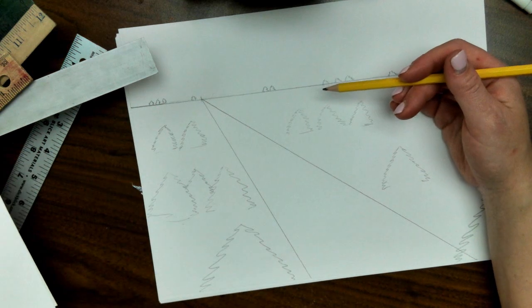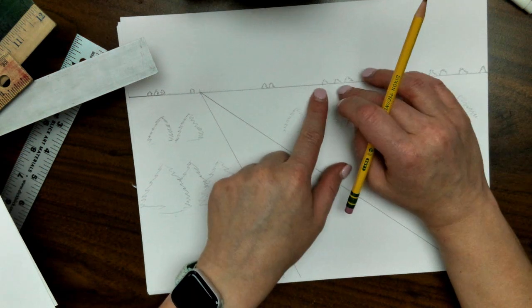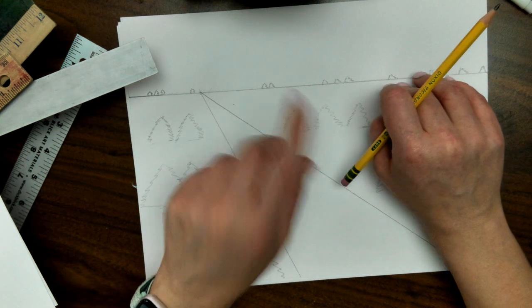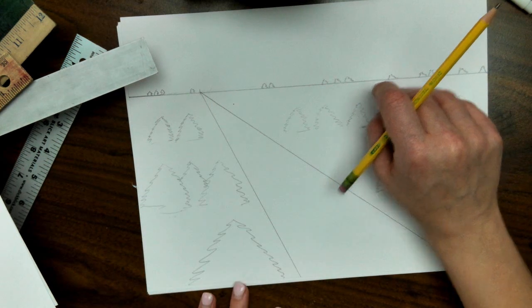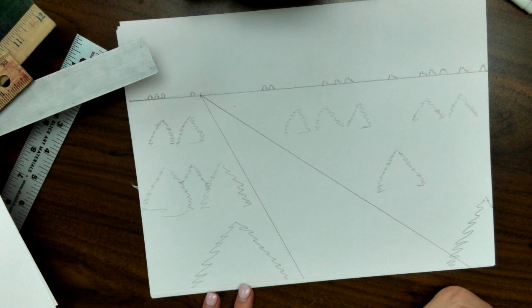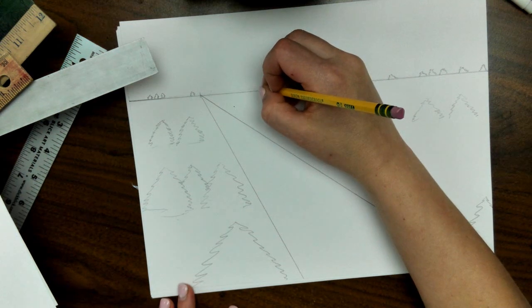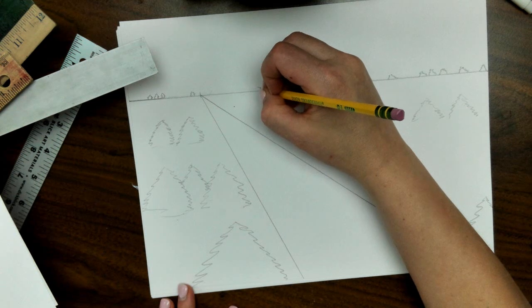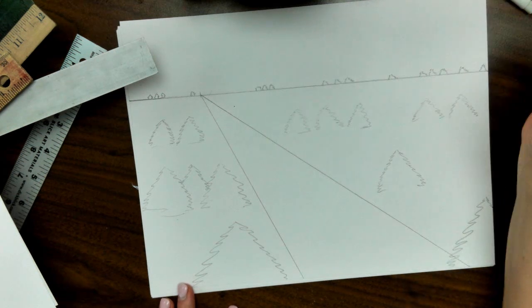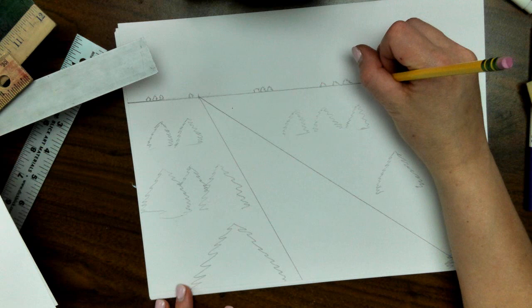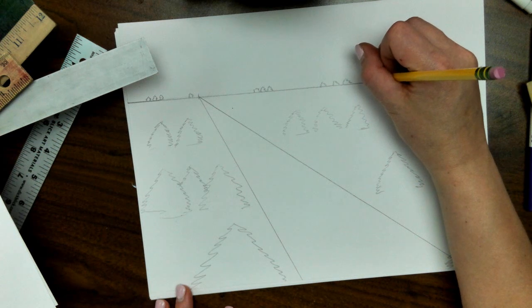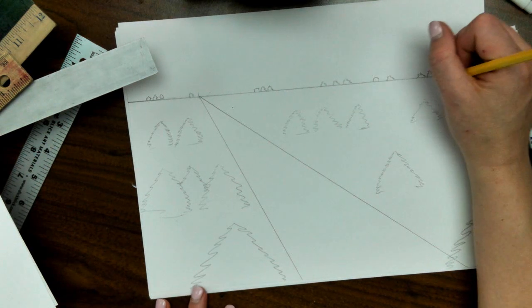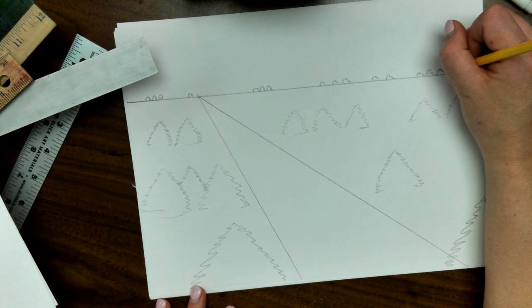So I'm going to start out the same way I started out before. I'm going all the way back to the horizon line, and I'm going to be itty bitty teeny tiny. But the question for us is, how big is a cabin compared to a tree? We said trees are the biggest, so it's not going to be as tall as them. Maybe like 3/4 as tall. So maybe that's how big a cabin is.